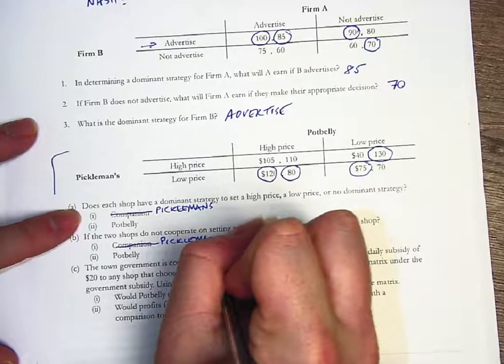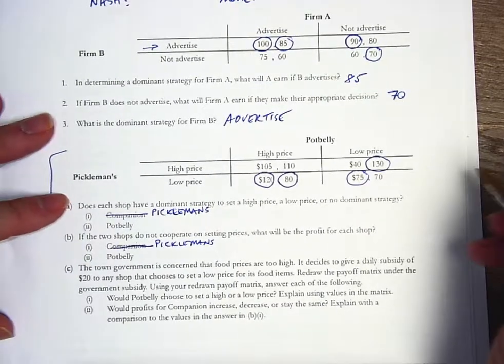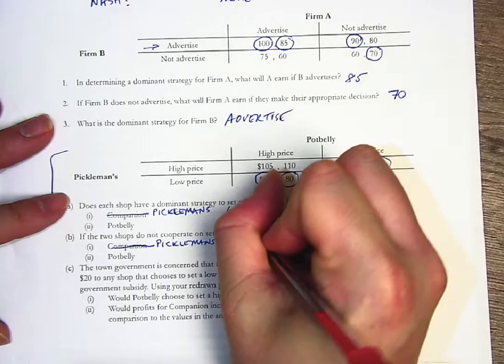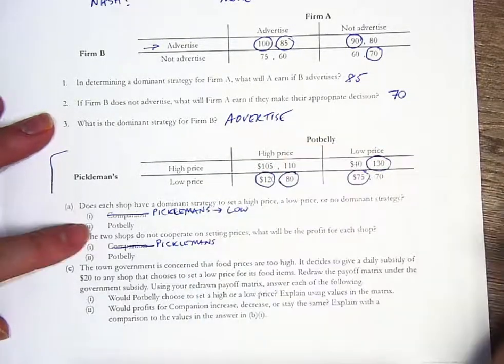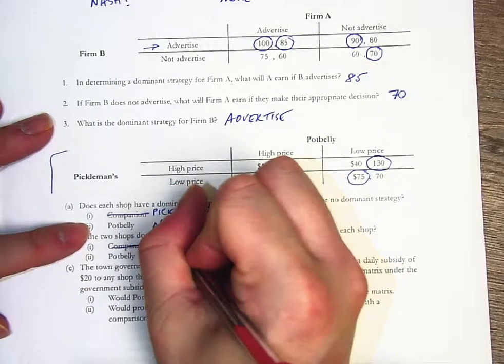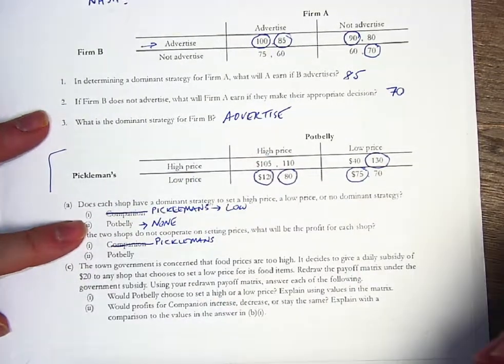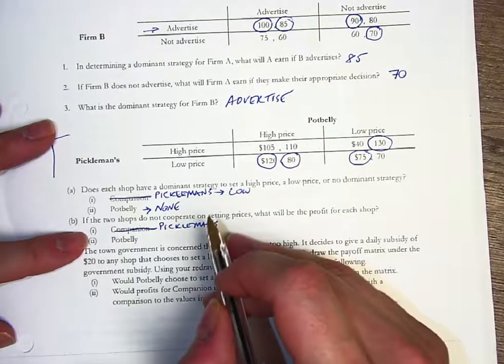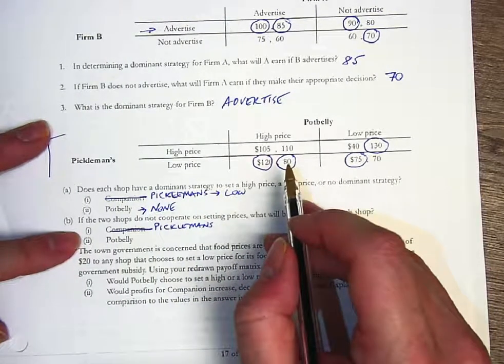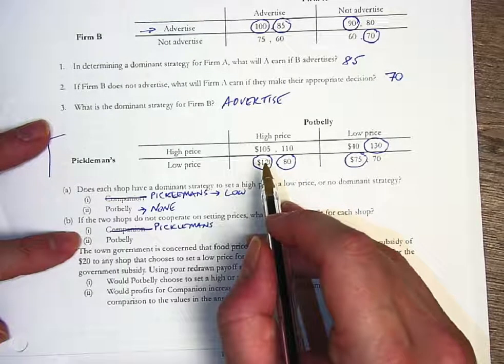So Pickleman's has a dominant strategy to go low. Then we'd say Potbelly does not have a dominant strategy. Okay. And if they don't cooperate, what will be the profit? Pickleman's would get, it looks like here, 120.